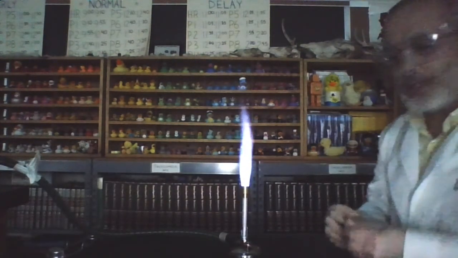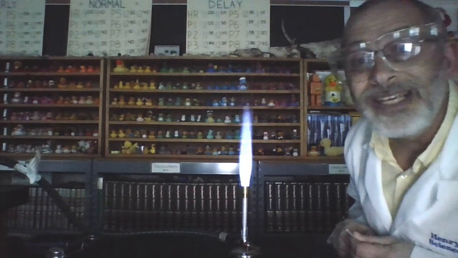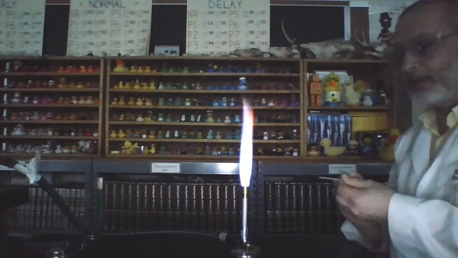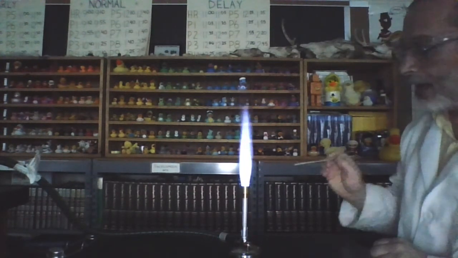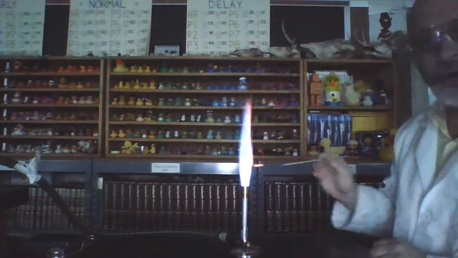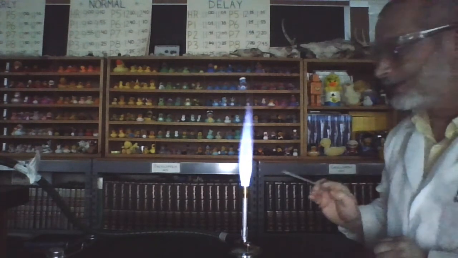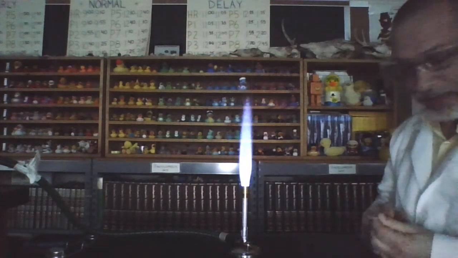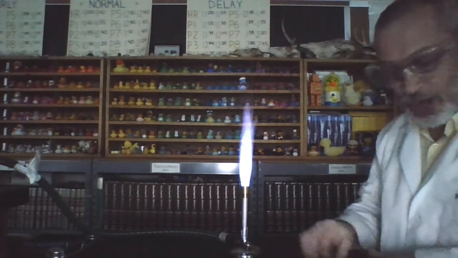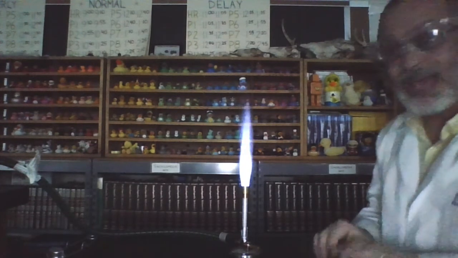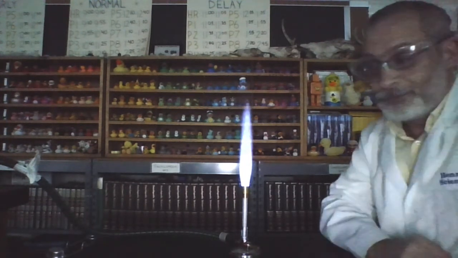If I can grab it without spilling it here. This one is strontium chloride. Here is strontium chloride. Woo! Did you see that? Red. Very cool. Okay, so red. Strontium chloride was a red colored flame.